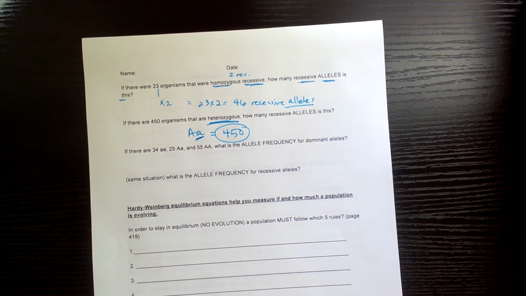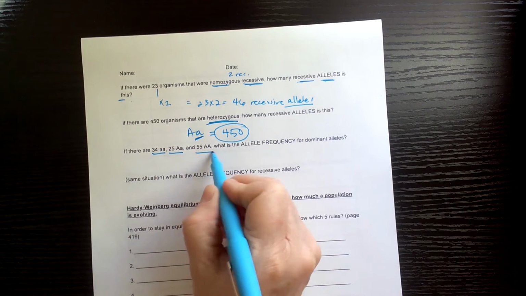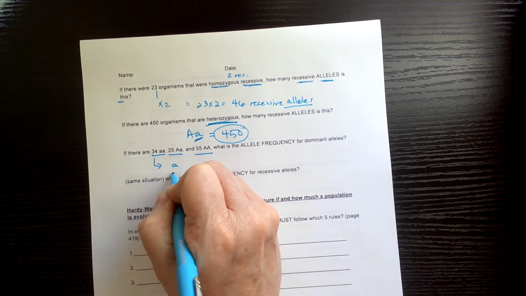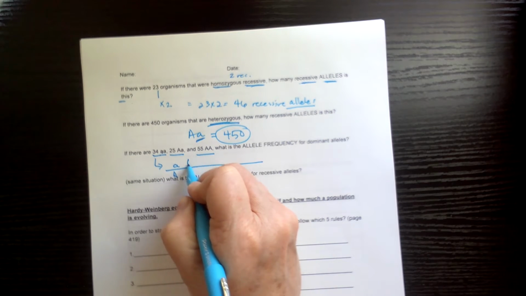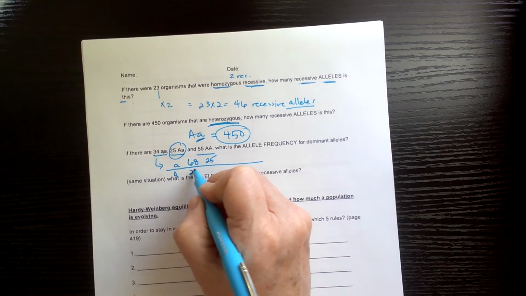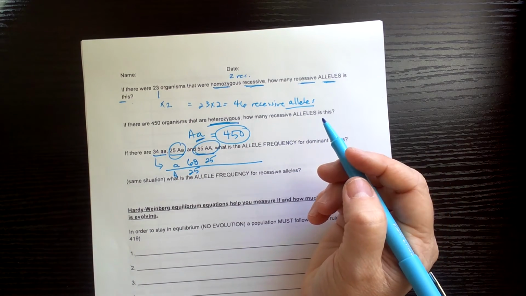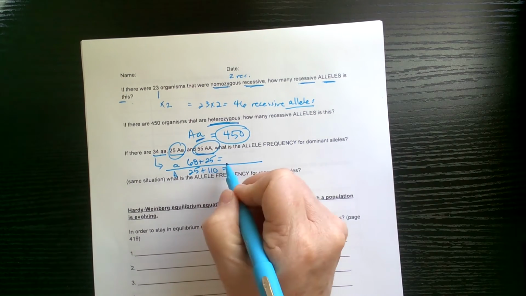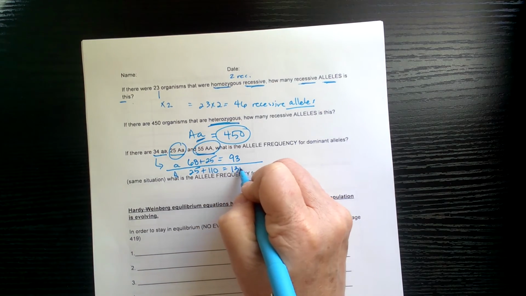All right, if there are 34 homozygous recessives, 25 heterozygous, and 55 homozygous dominant individuals, that means little a's versus big A's. This group has 34 times 2, so that's 68. This group has 25 recessives and 25 dominants. And that group, all 55 of them have two dominant alleles, so that's 110. So all in all, the recessive alleles are 93 and the dominant alleles are 135.